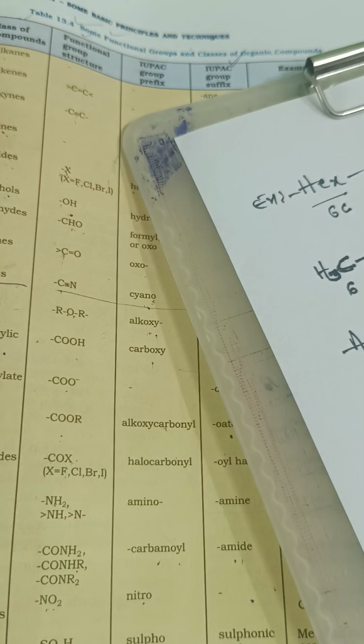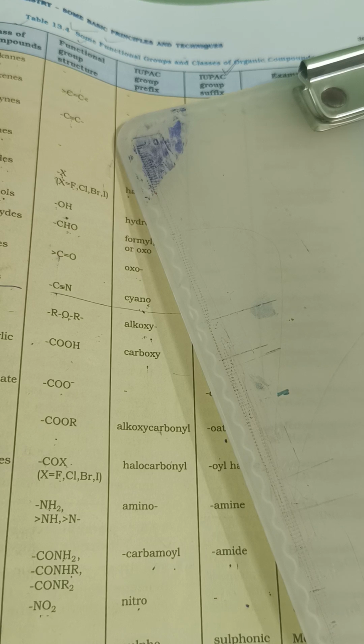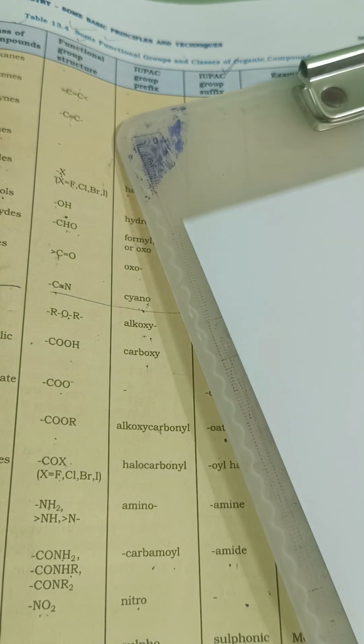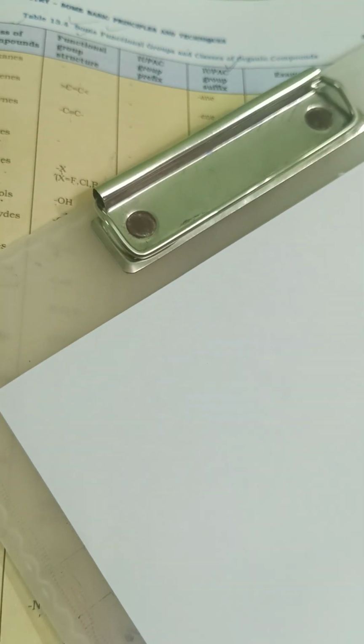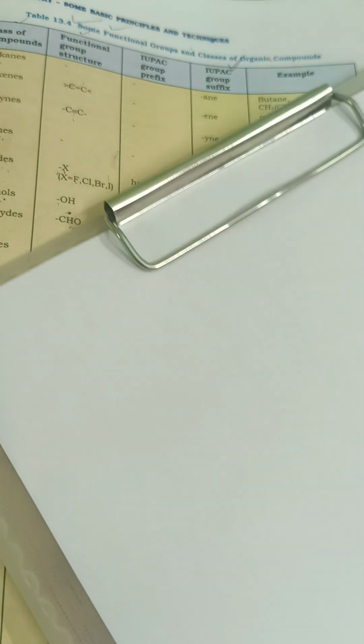The next example is 1-bromobutane, under halides. We will take the next class of compounds, halides.